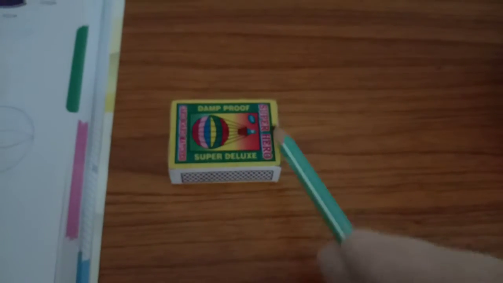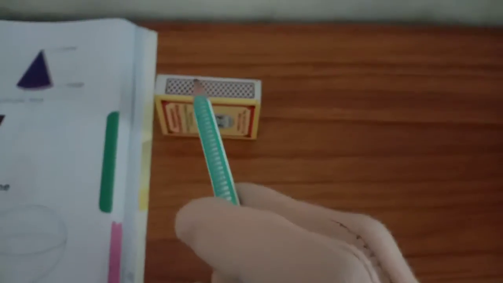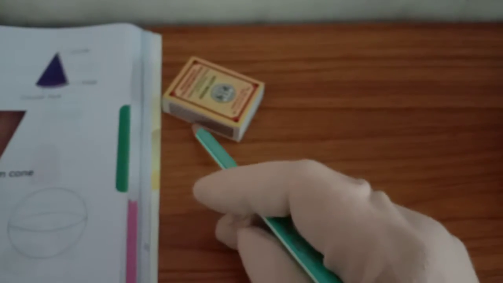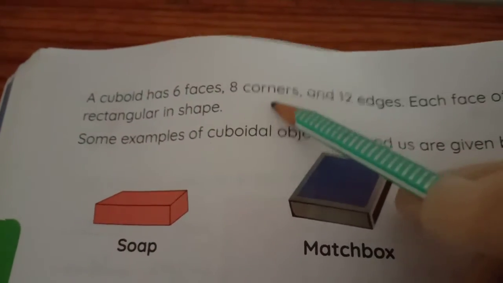This is face 1, then 2, 3, 4. This side is the 5 and this side is the 6. So how many faces does a cuboid have? A cuboid has 6 faces.